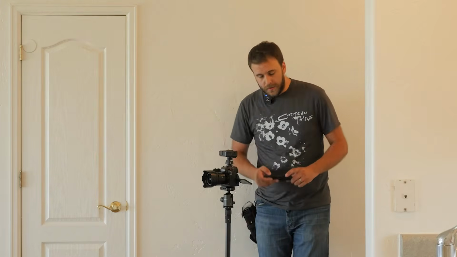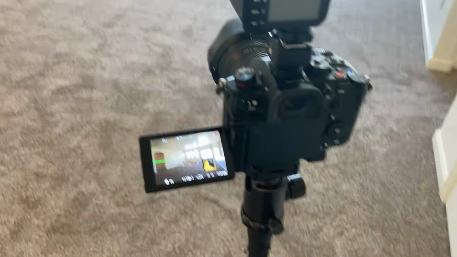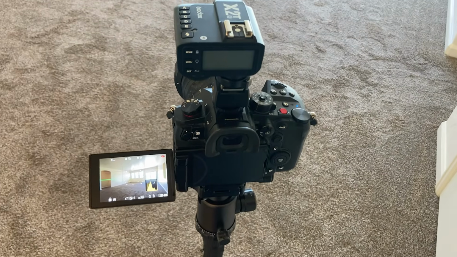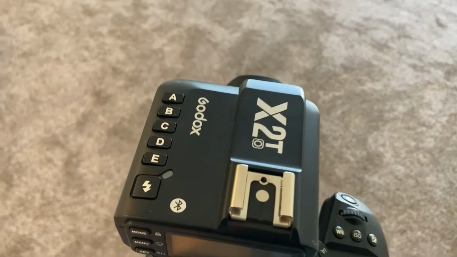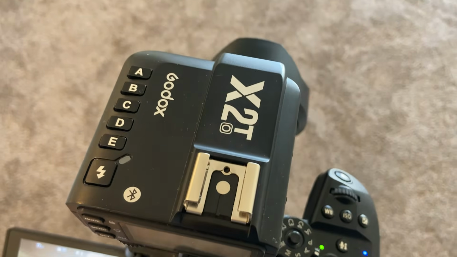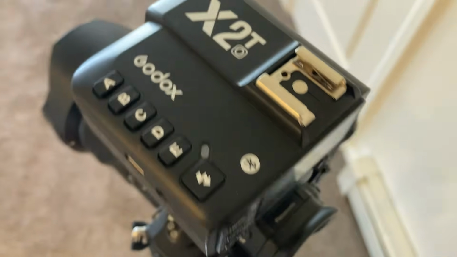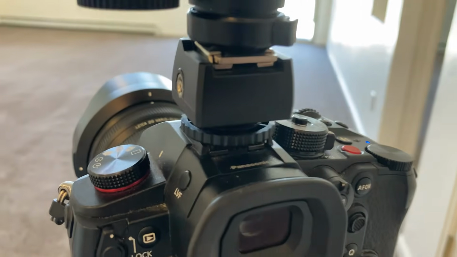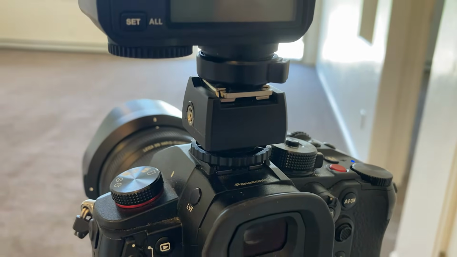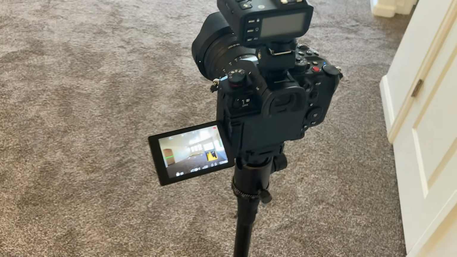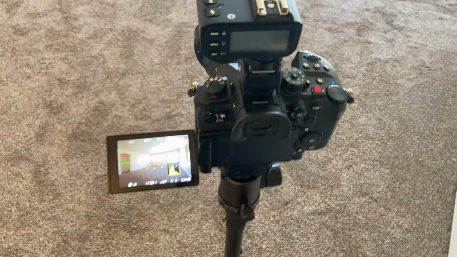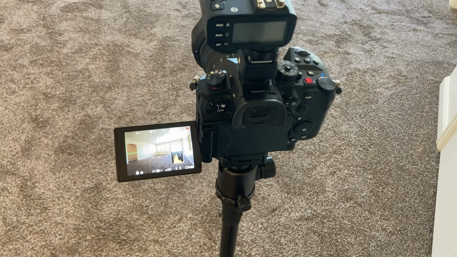So I'm going to go ahead and just take a video here with my phone, and I will show you the setup I have going on here. So we have a Godox X2T here. It's the Olympus Panasonic version. And then I'm using an adapter for single pin isolation there so it doesn't mess up any of the white balance, although not extremely necessary with how I have this set up here.